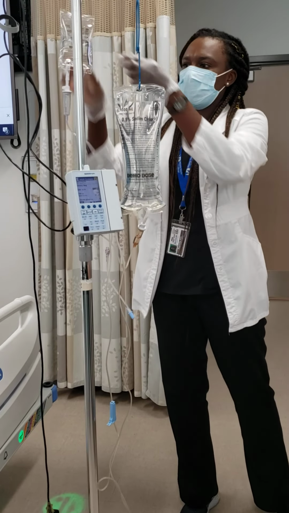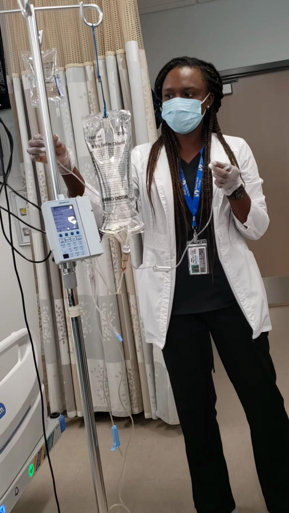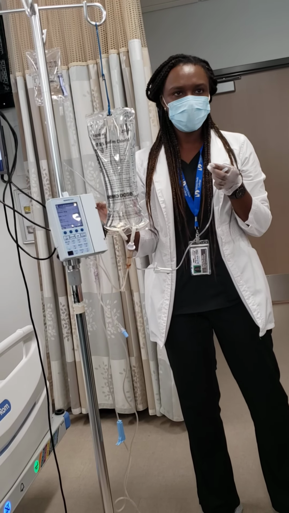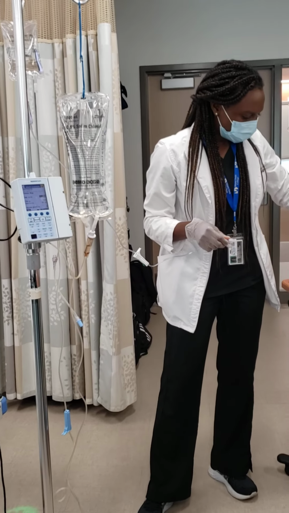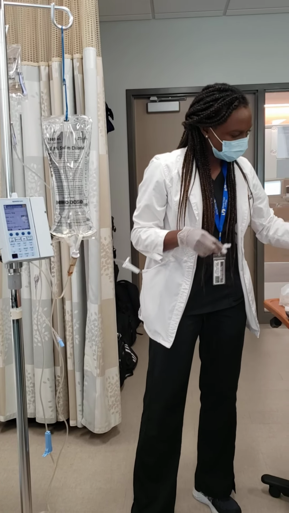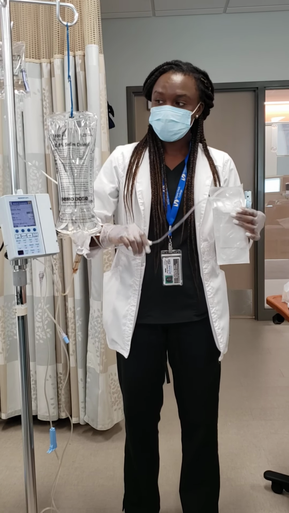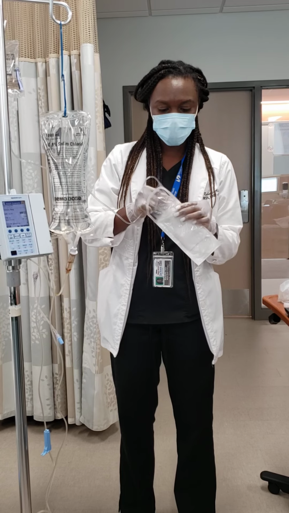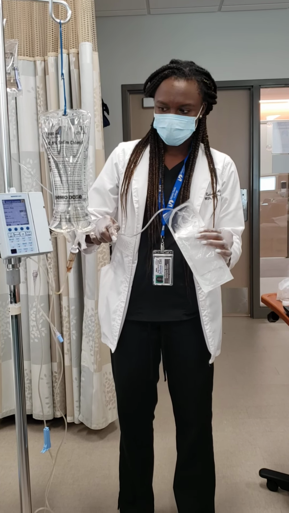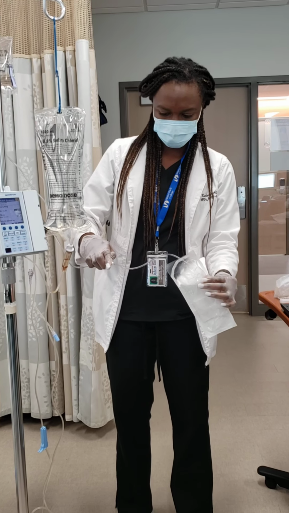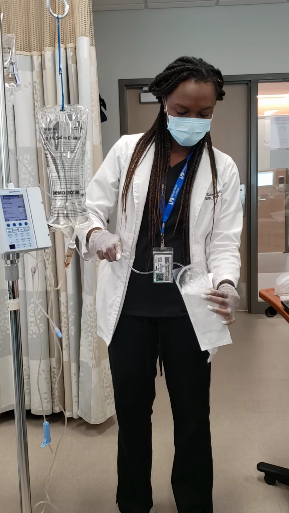As you see, there's nothing in the chamber yet. So what I can do, I can squeeze it, and that allows for less waste. All right, so now I'm going to prime it. I'm going to slowly open it and make sure that you're watching it, because you don't want to waste medication. You don't have to open it all the way, because if you do, then it'll go extremely fast and you'll waste medication. Okay, and that's it.